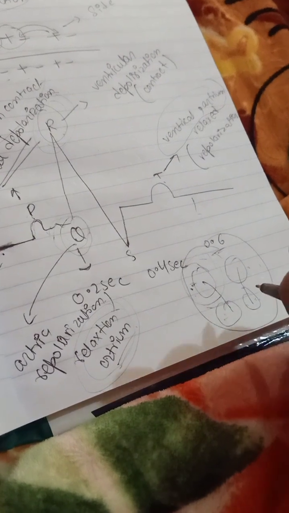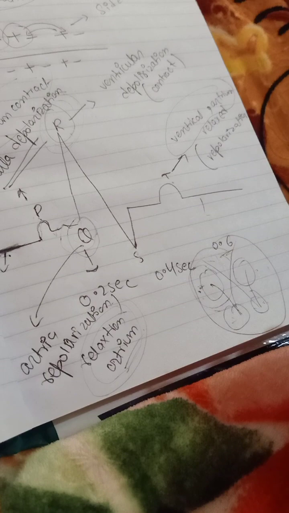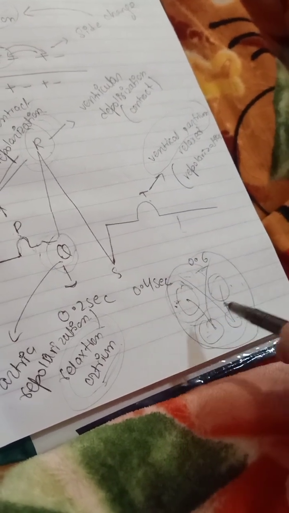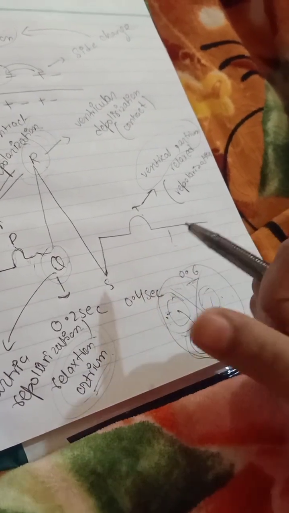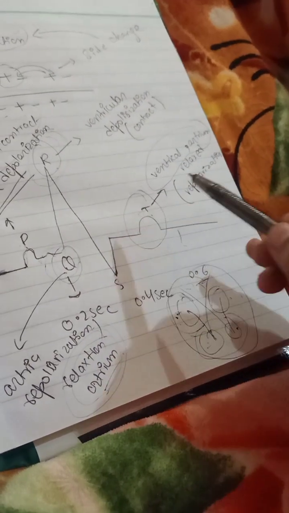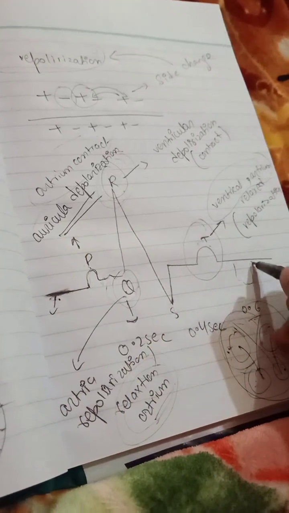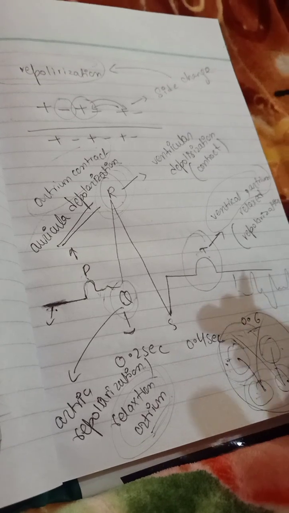When the ventricle contracts, the blood will move to the pulmonary artery and the aorta. At that time the ventricle will get relaxed, after the blood has moved towards the aorta and the pulmonary artery, so there is the final formation, that is T, where the ventricle and the atrium both get relaxed. So this ECG will repeat again and again.